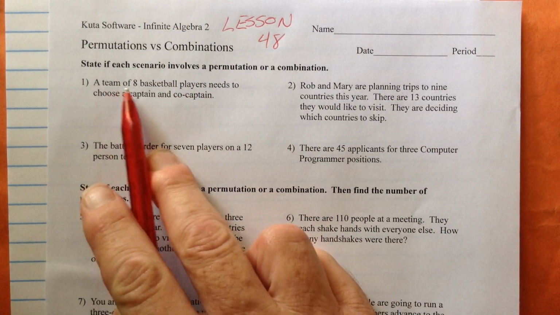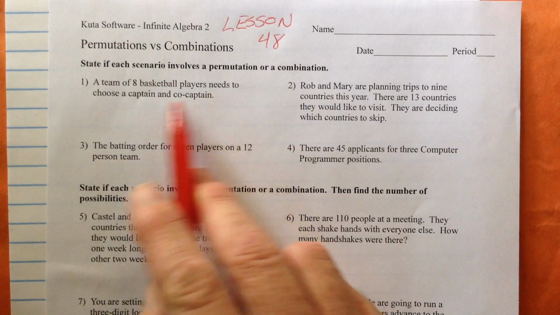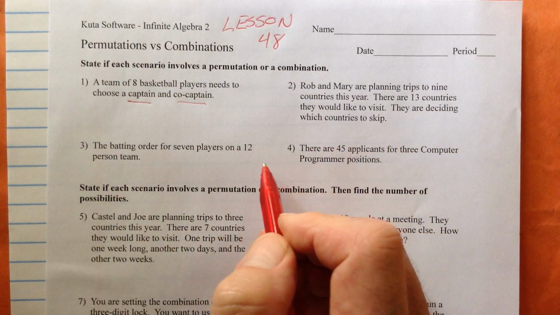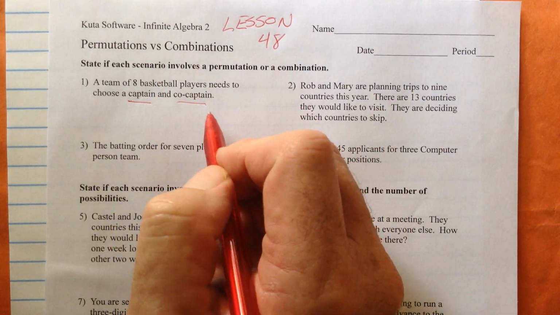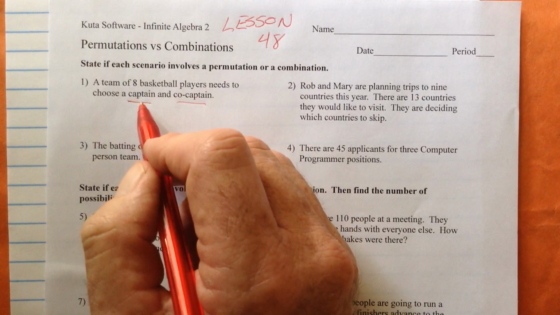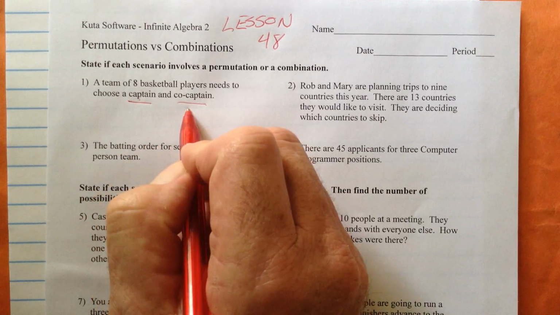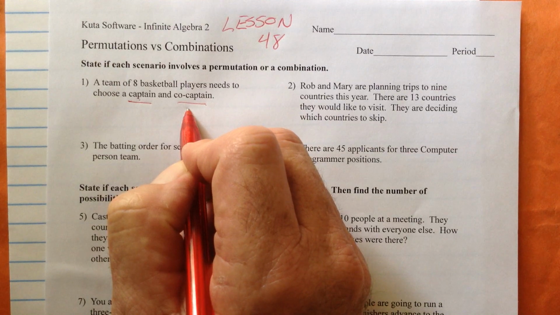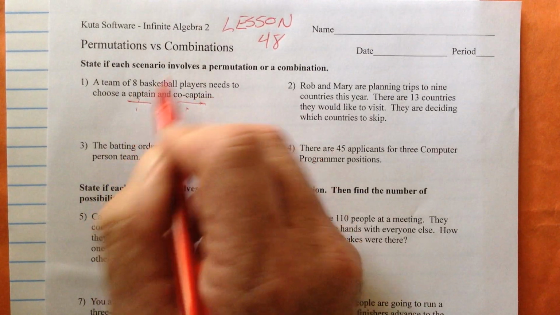So here it says I have a team of 8 basketball players. They need to choose a captain and a co-captain. So is this a permutation or a combination? Well, the order matters. Let's say I have 2 kids, Steve and Bill. Bill's the captain and Steve's the co-captain, or it could go the other way. Bill could be captain or Steve could, so the order does matter.